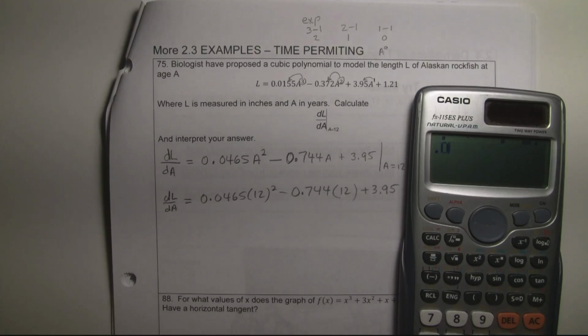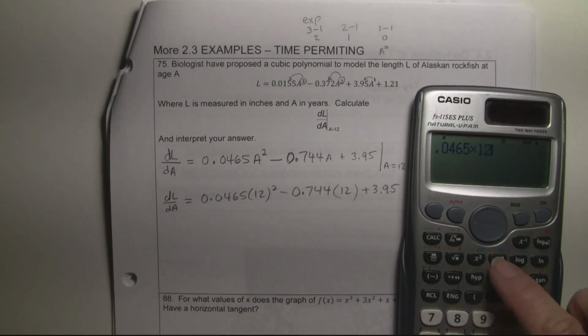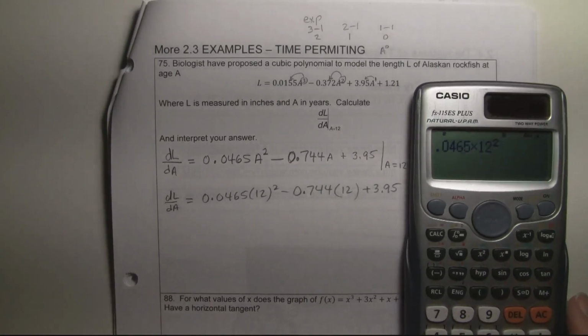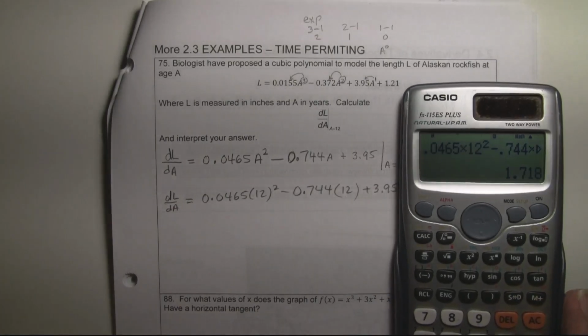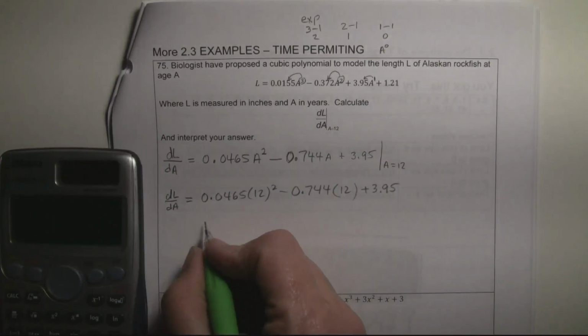So 0.0465 times 12 squared, and then minus 0.744 times 12 plus 3.95. It'll probably give it to me as a fraction again, but I'm going to push S to D. 1.718.